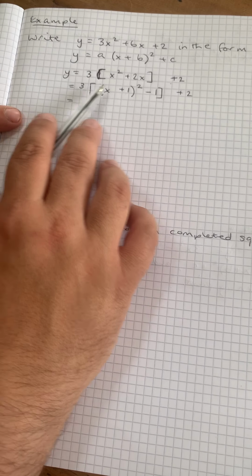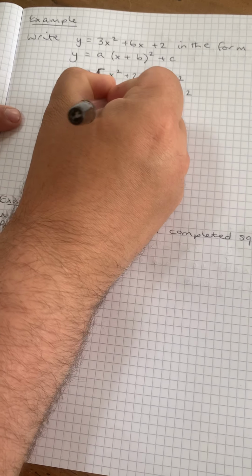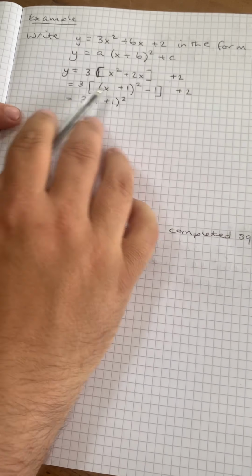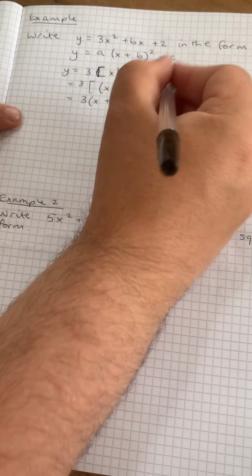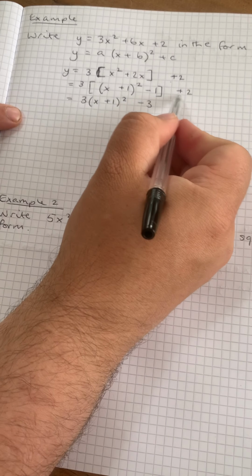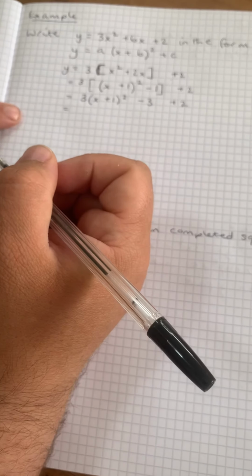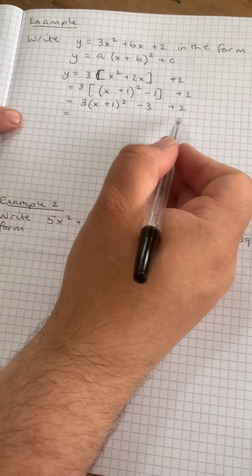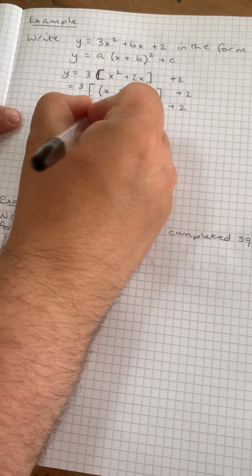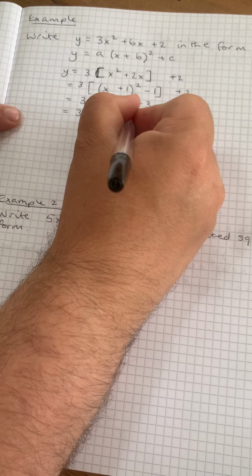So I'm going to do 3 times the bracket, and then 3 times minus 1, and then I've got my plus 2 at the end. Excuse the dog. And then I've got 3(x plus 1) squared, and minus 3 add 2 is minus 1.